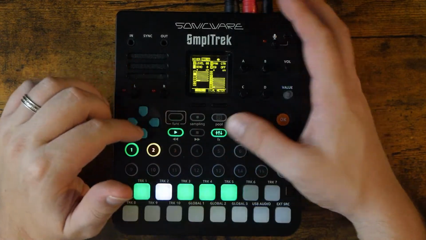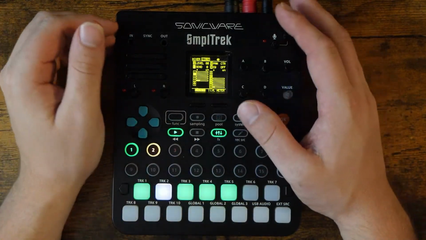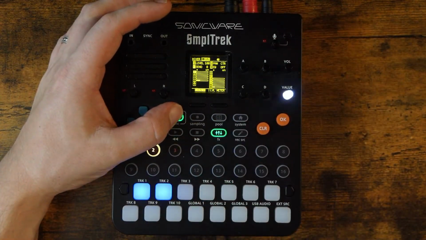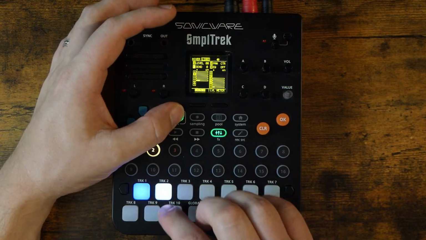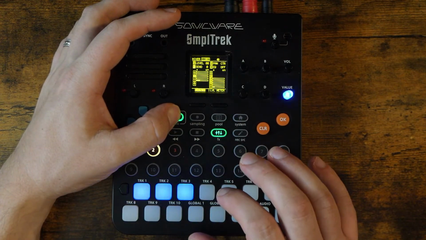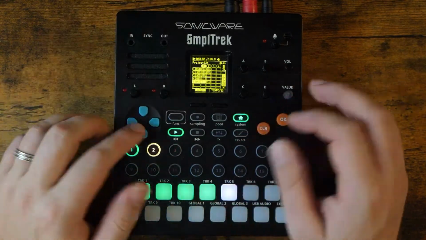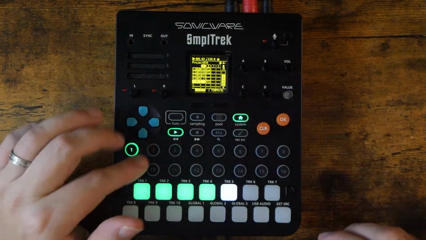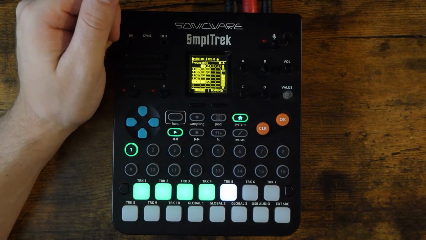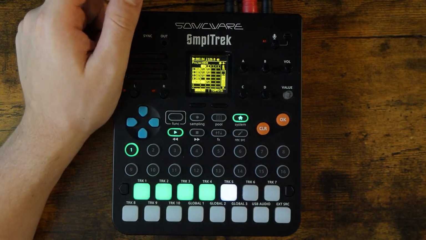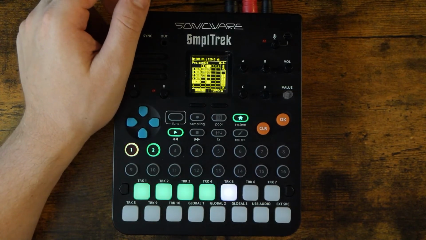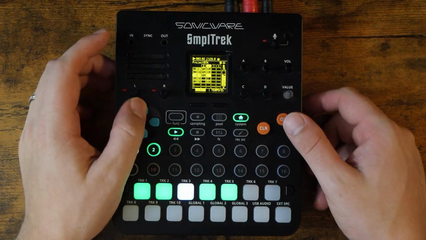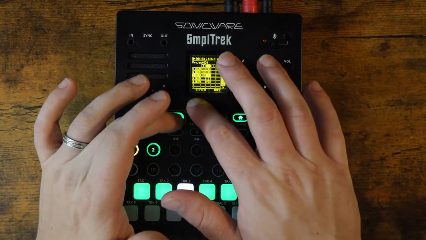The fact that we can adjust our glide, our portamento between notes, is also super cool. Yeah, I love stuff like that. The live perform mode is sweet.